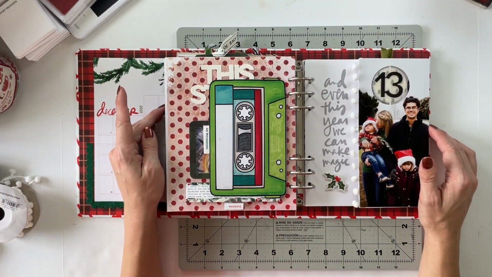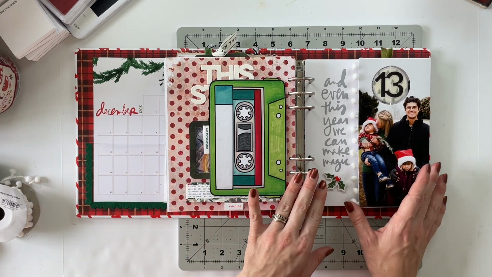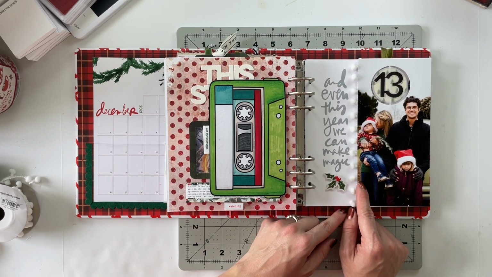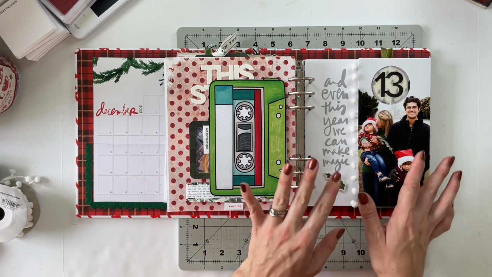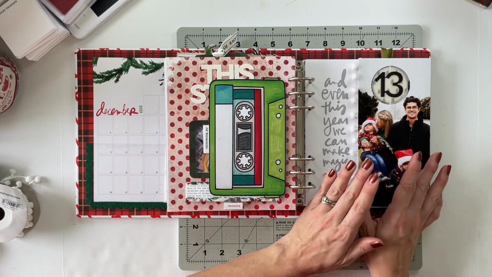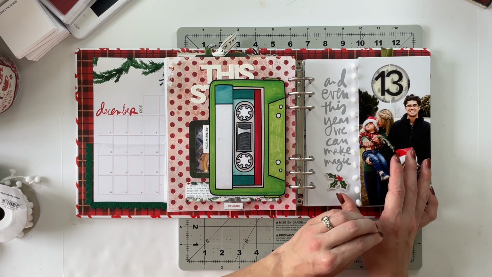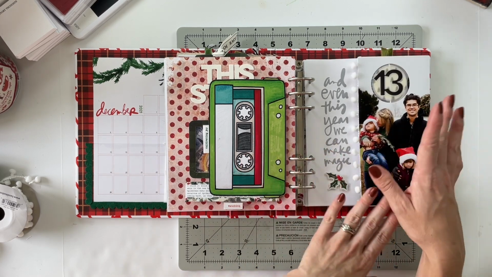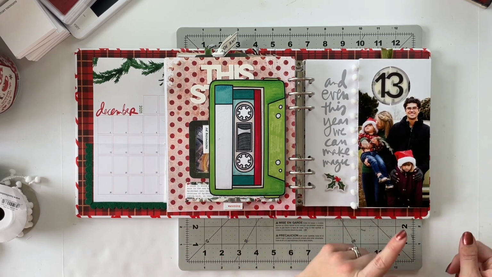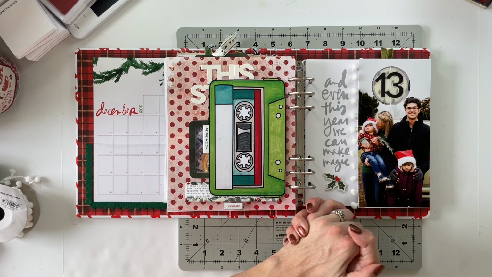My name is Crystal, and in today's video, I am going to take you through the process of putting together story number 13 in my December daily album for 2021. The design for this layout actually came from the Product Play 1 class in a lesson taught by Pam Baldwin. The template I used was part of that class. It was a download included in that class, and that's where you would be able to find that.